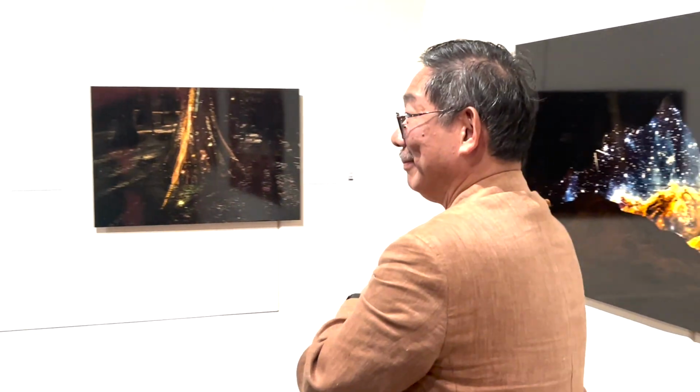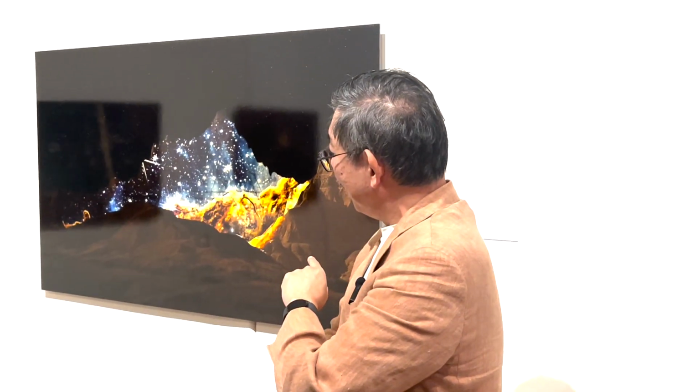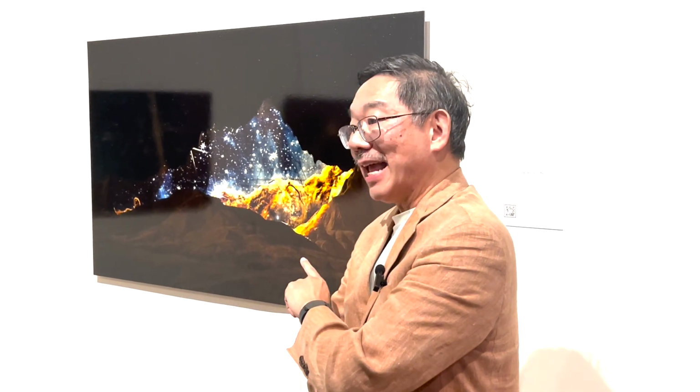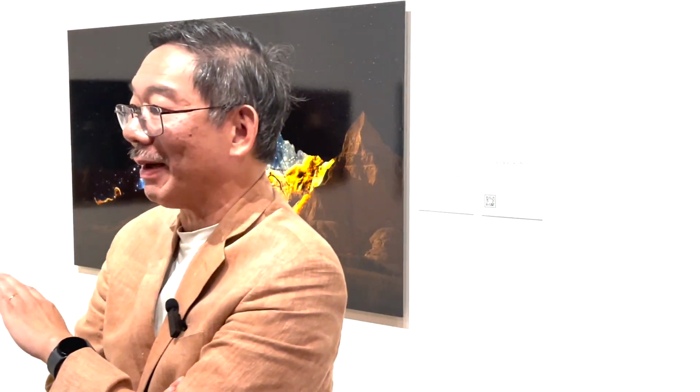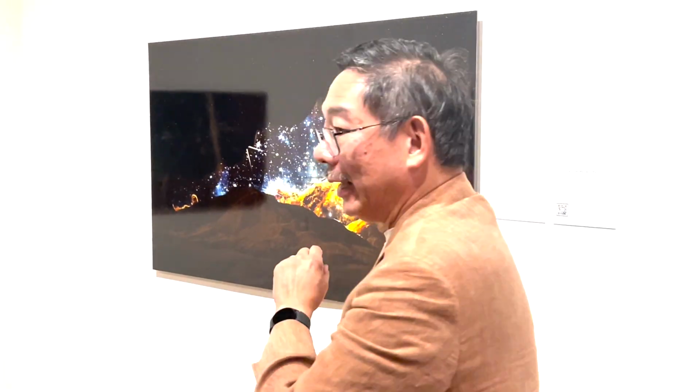Another pick. The one behind you. This one here, good pick. This is the latest. This is Badlands National Park. I rushed there the last semester finished, the spring semester finished. I rushed to take this.